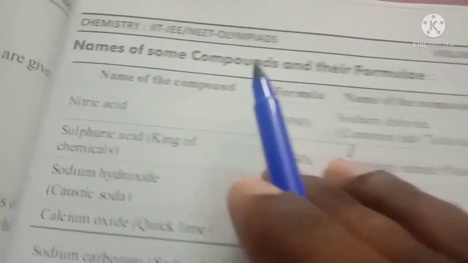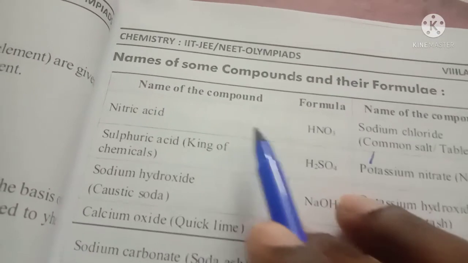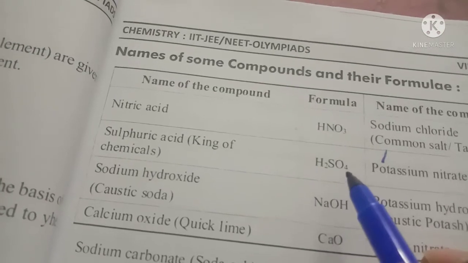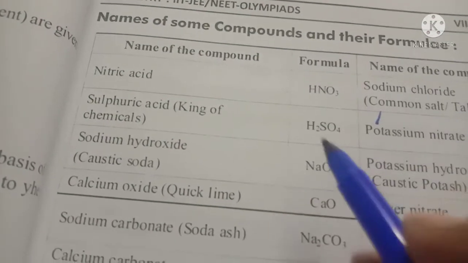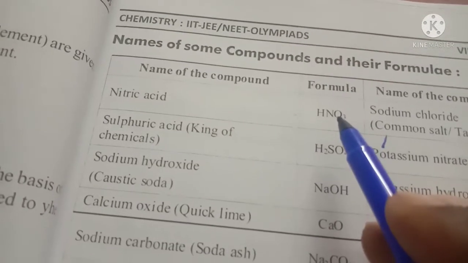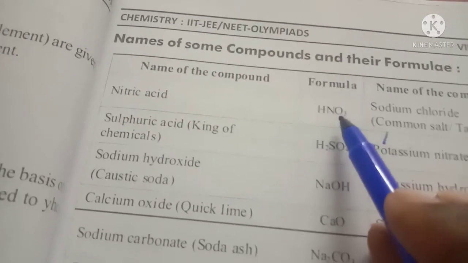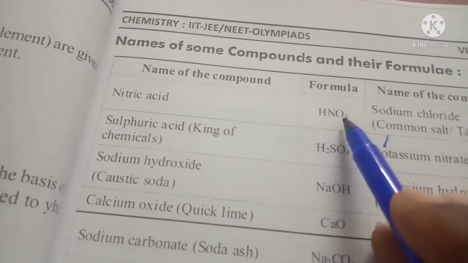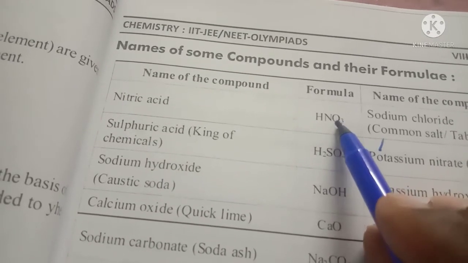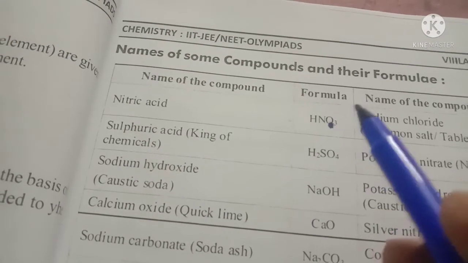So look here, children, names of some compounds and their formulas. Nitric acid, HNO3. One more common thing you need to know, children. For polyatomic acids, at last you will observe oxygen, mostly. So whenever in a polyatomic compound you observe oxygen at last, then you can say it is an acid.